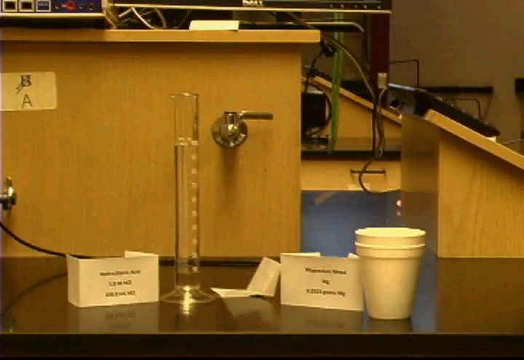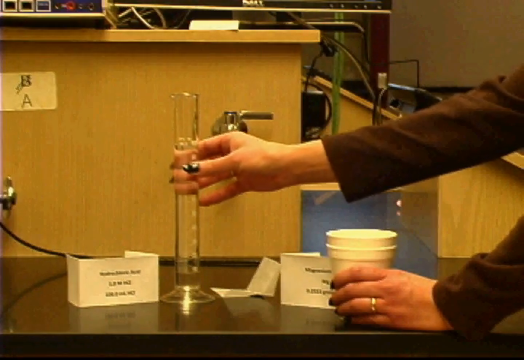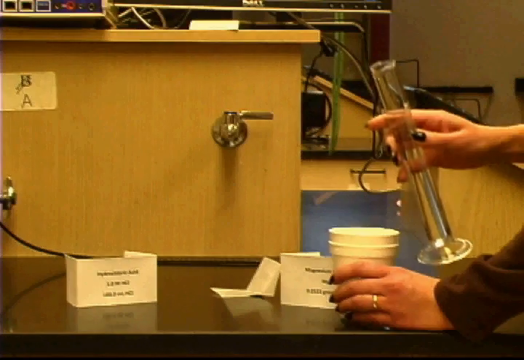We need to then get the chemicals for the first part of the experiment. In the first part of the experiment, we're going to be reacting magnesium metal with hydrochloric acid. So we need to measure out 100 milliliters of 1 molar HCl and about 0.25 grams of magnesium metal. We've weighed out 0.23 grams of the metal. Then we're going to have our styrofoam cup that we're going to pour the hydrochloric acid into.